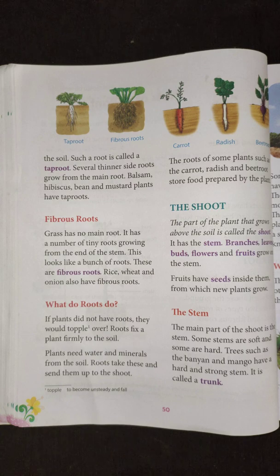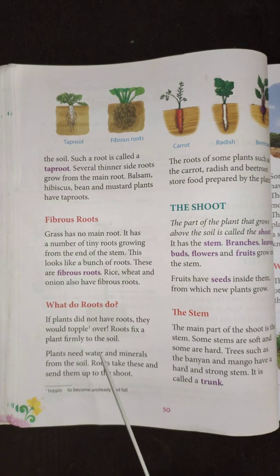Just imagine if there was no root, I don't think plants could stand erect or straight on the ground. They could fall down without any firm support from the base or from below the soil. Roots which are present below the soil work like a foundation of the plant. They help the plant to fix to the soil firmly. So one function is they help the plant to fix to the soil firmly.